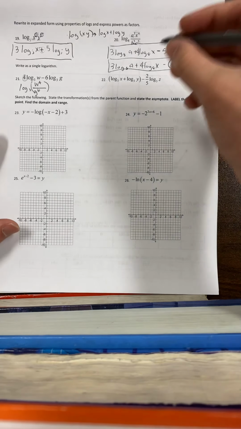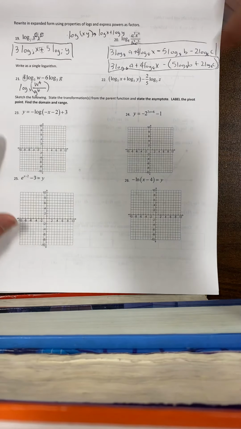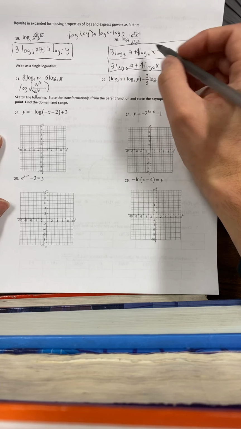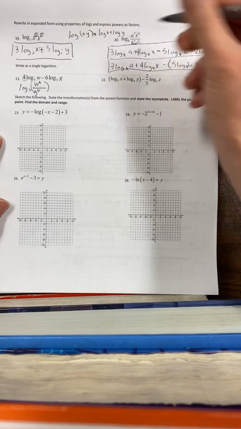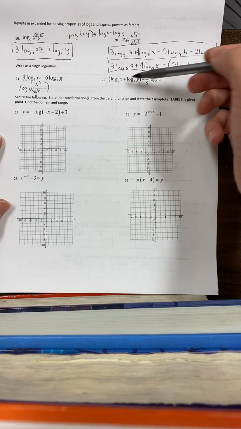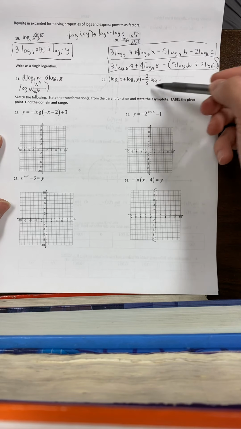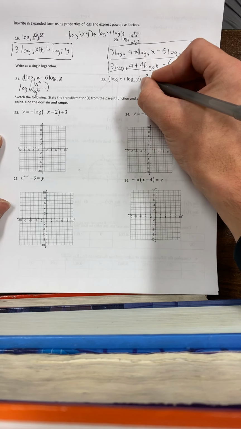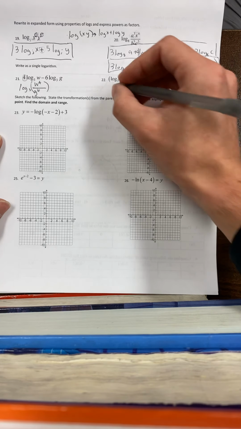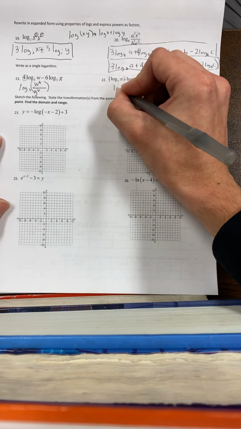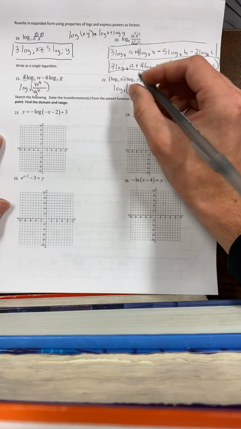For 21, we see that we have two different things going on here. So again, this one might look more like this problem, where we have two things being multiplied in the numerator and something in the denominator, because we see this subtraction sign and this addition sign. So we only want to write log base 3 one time.